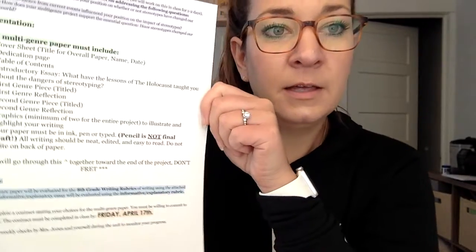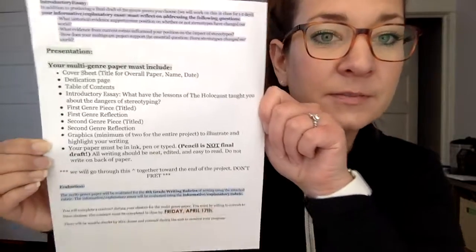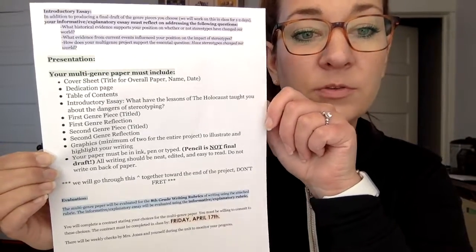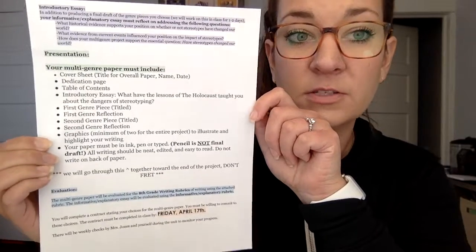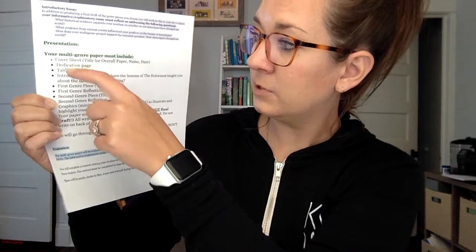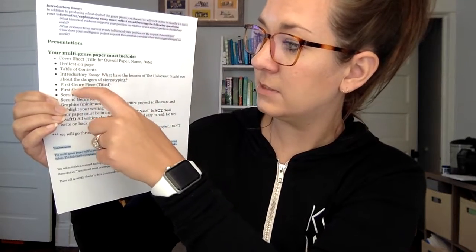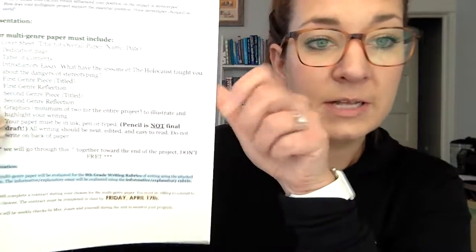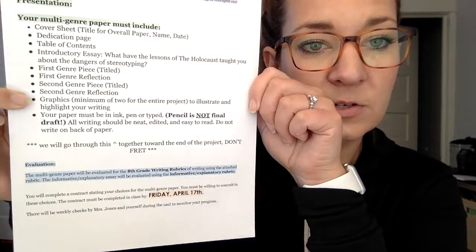Okay? The reason this part is so big is because this is what you're going to look at when you think that you're ready around May 15th to turn this in. There are, let me count them real quick. 1, 2, 3, 4, 5, 6, 7, 8. So those last 2 bullet points, one says graphics.